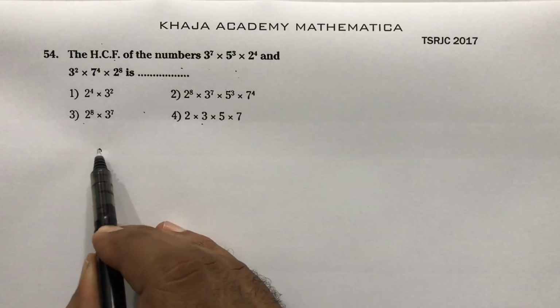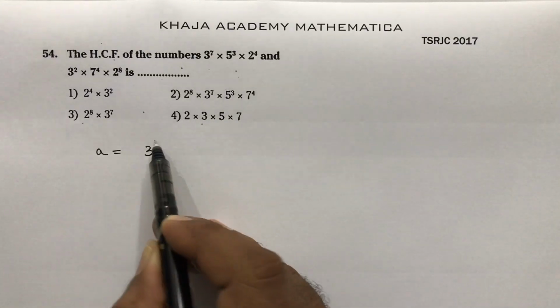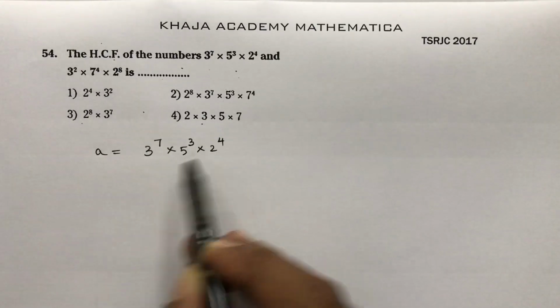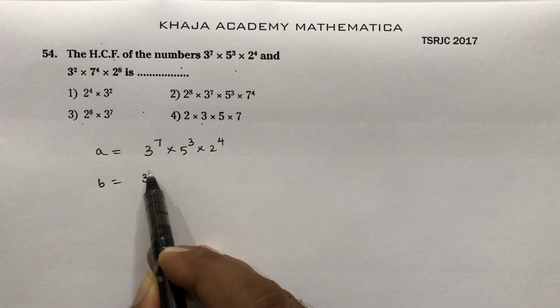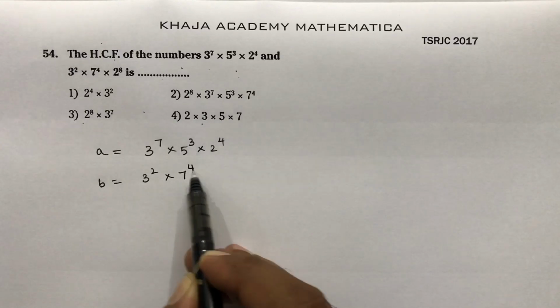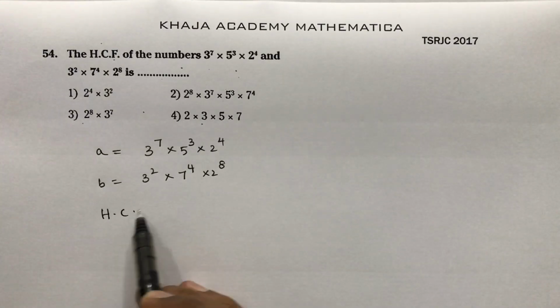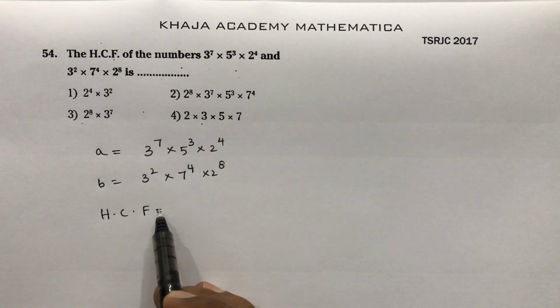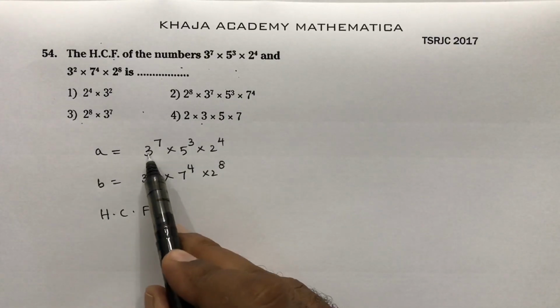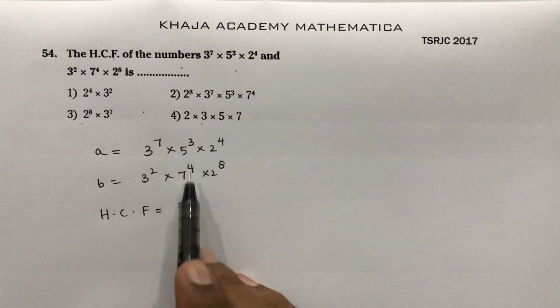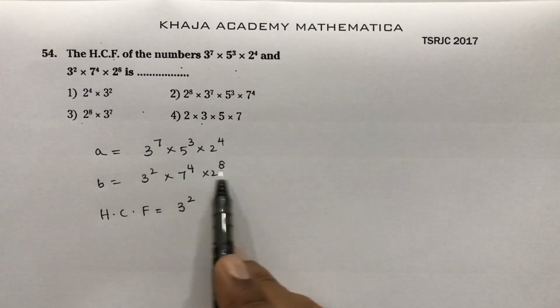HCF of two numbers. The first number, if you consider, is 3 power 7 into 5 cube into 2 power 4. Second number is 3 square into 7 power 4 into 2 power 8. HCF is highest common factor. Now see here, we have 3 square and 3 power 7, so how many will be common? 3 square. 5 cube, but here we don't have any 5, so 5 is not possible.